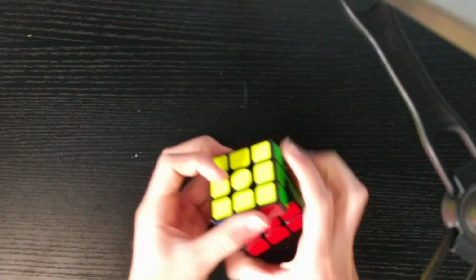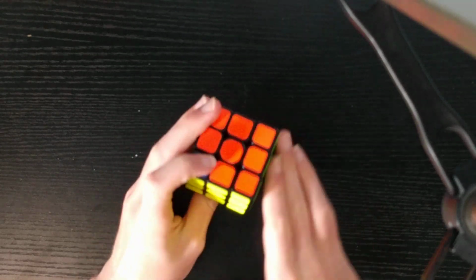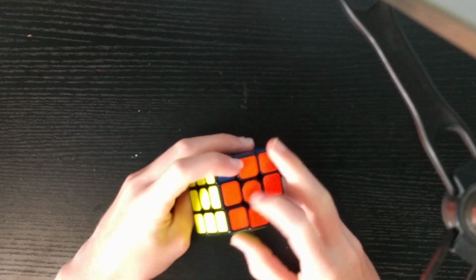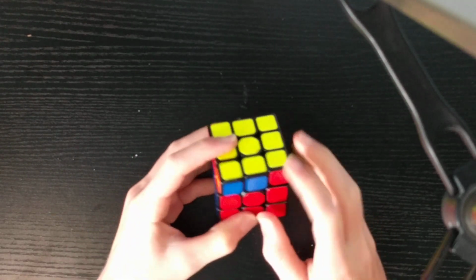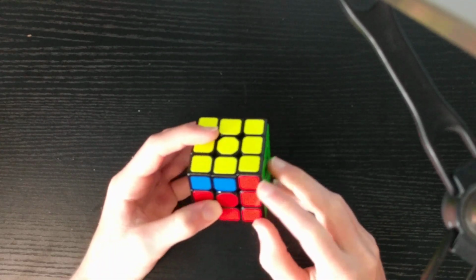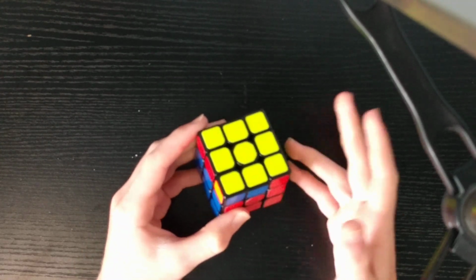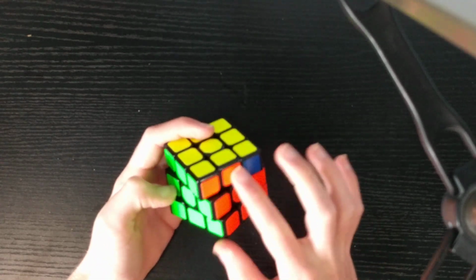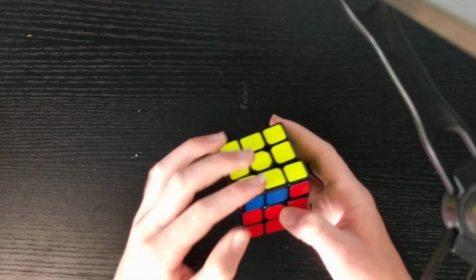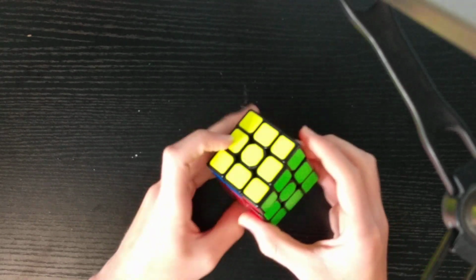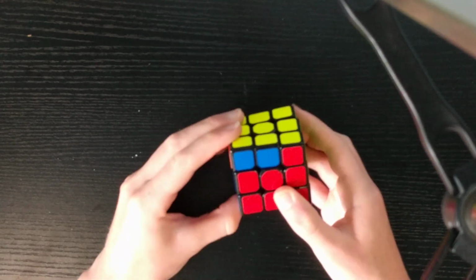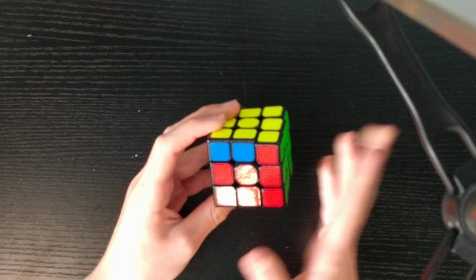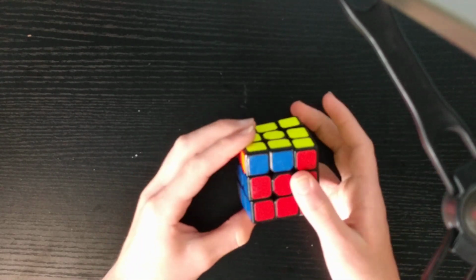Okay, only a few more to go now. This is called an opposite Jperm, at least that's what I call it. And so it is, I don't know why it's called a Jperm, but anyway, it's when you have a block of 3 here, and then those 2 also, and then a block here and a block here. So this is the case, and you hold it like this with these on the right and do this.